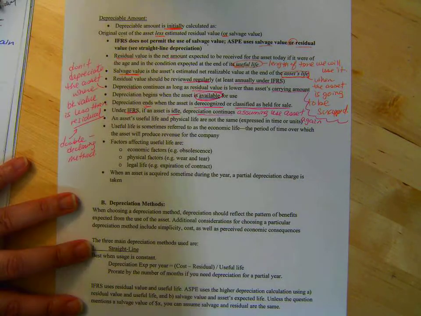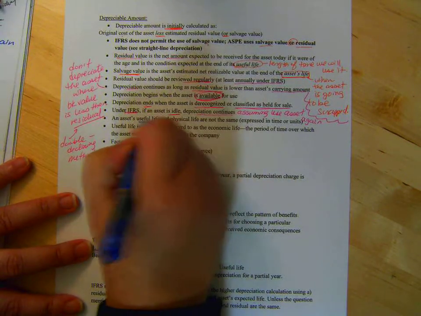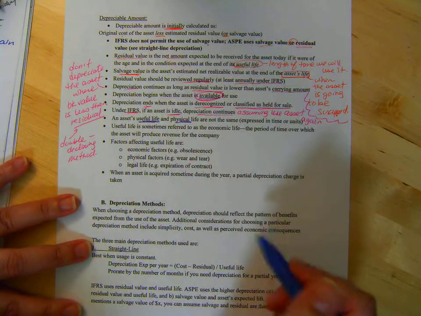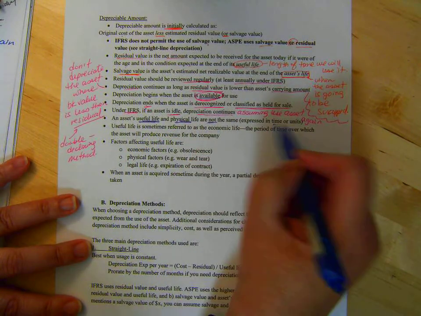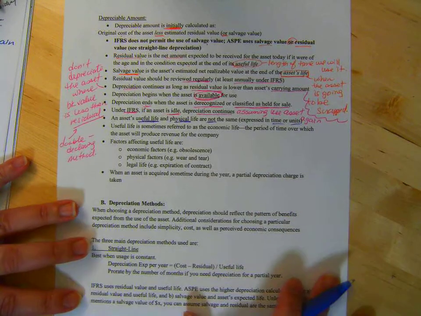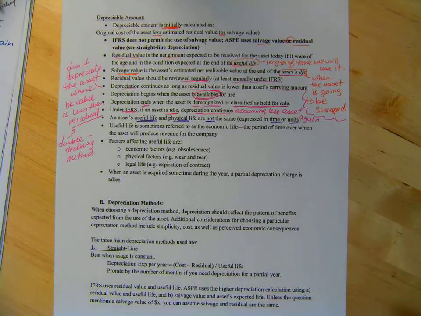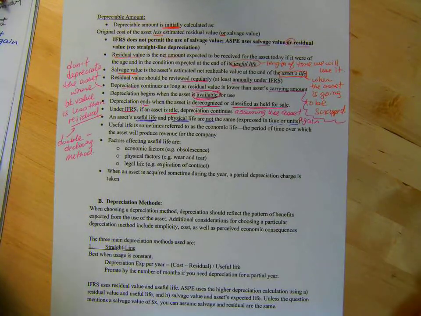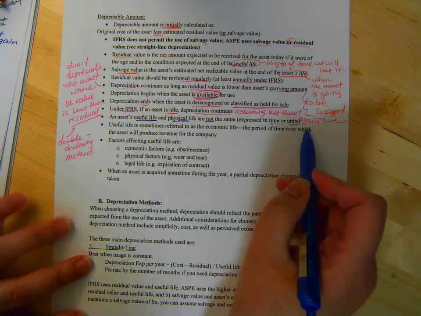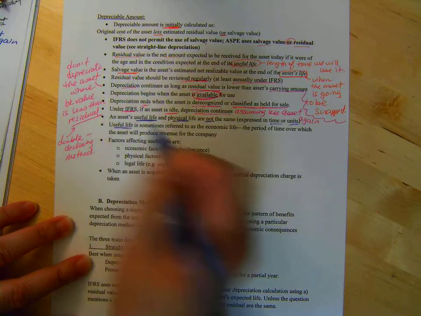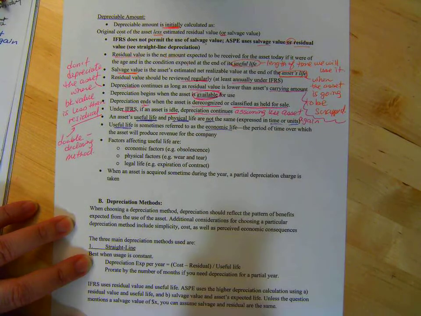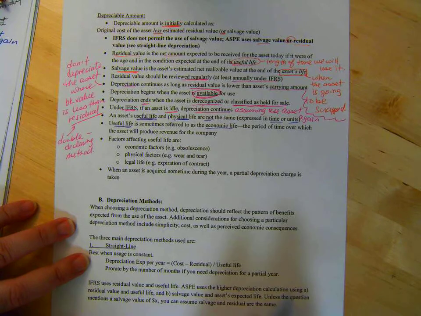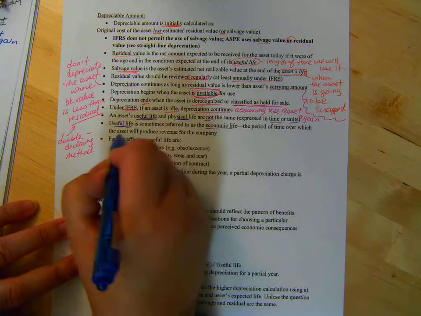Now, an asset's useful life and physical life, as we talked about up there, are not the same. And remember, it's expressed in time or it can be units. So your vehicles, you could say the life of them is 200,000 kilometers, right? Your useful life might only be 60,000 kilometers. So useful life is sometimes referred to as the economic life. So if you see that wording, you know what it means. The period of time where the asset produces revenue.